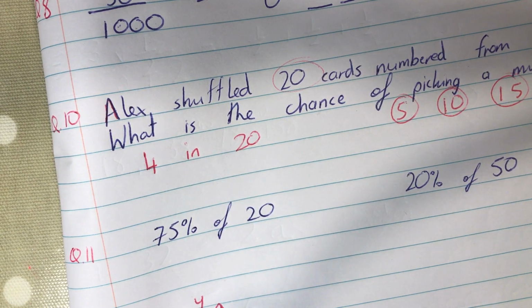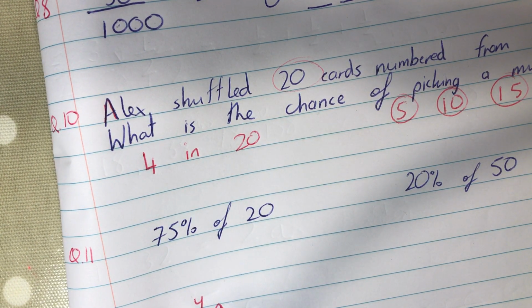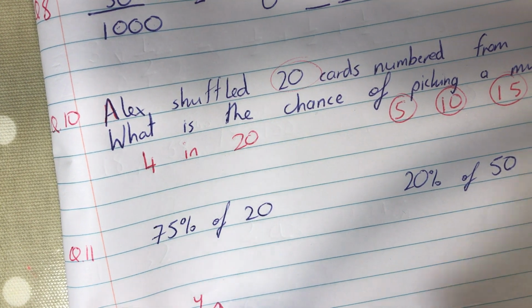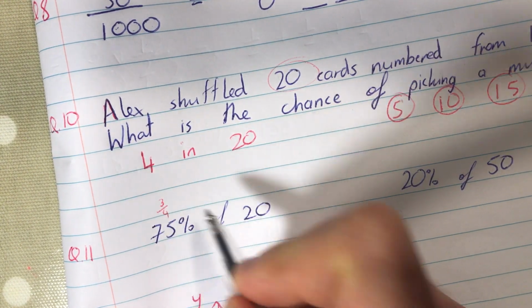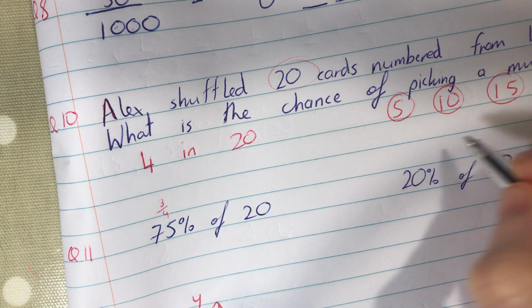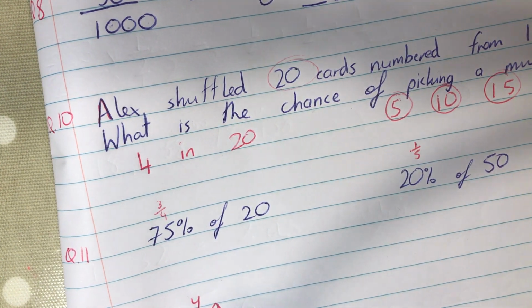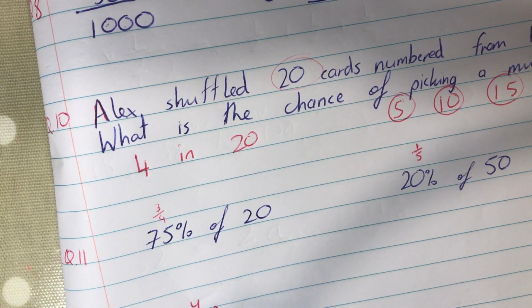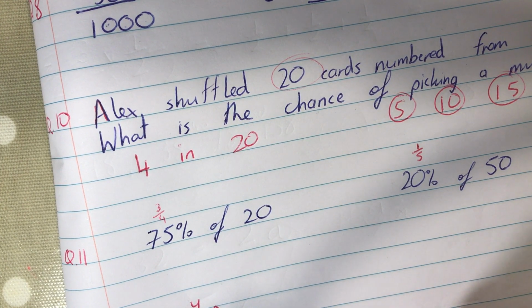Which is, I don't know if they ask bigger or smaller, just let me check for a second. Which is... Pick the larger. Okay, so that's 3/4. Use your fraction bookmark or your percentage bookmark. 1/5. You'll be able to figure that out. That's easy.